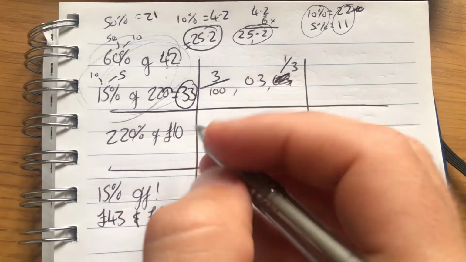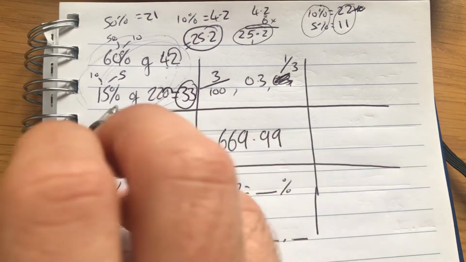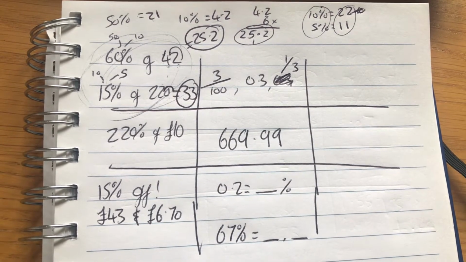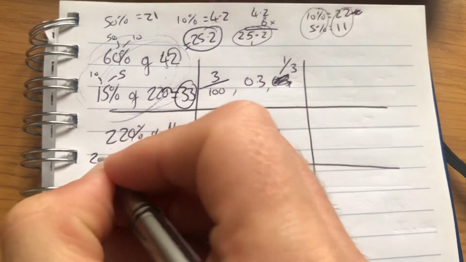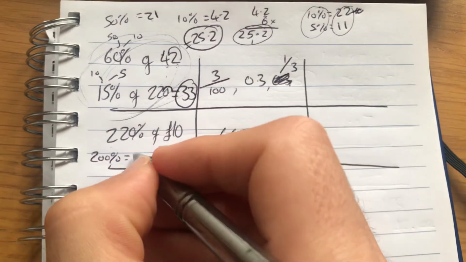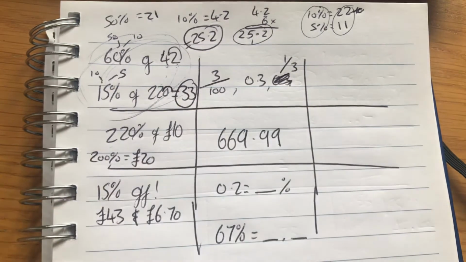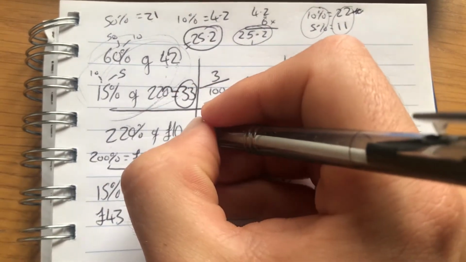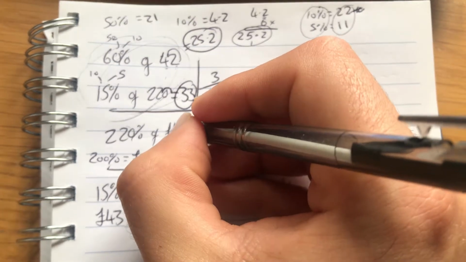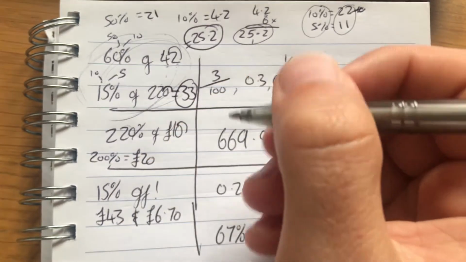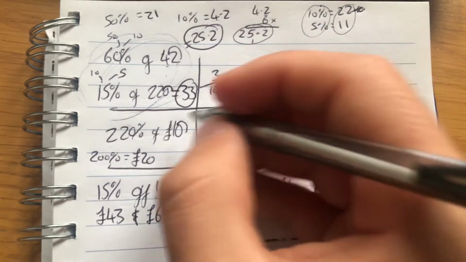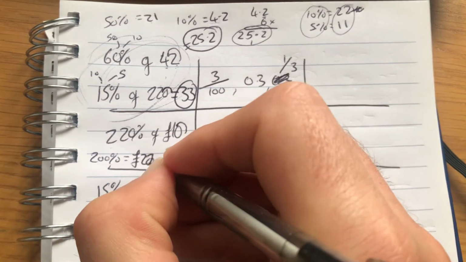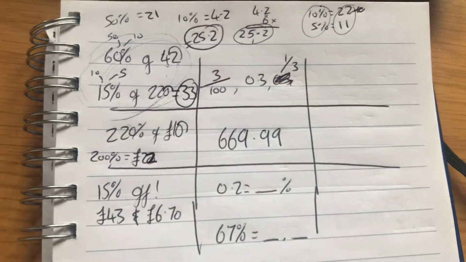220% of £10. Now remember, 100% is the whole thing. So 200% is 2 of the whole thing. So 200% is going to be £20. 20% is 2 tens, remember. So find 10%. So that's going to be £1. So 20% is going to be £2. So 220% is £22. Okay.